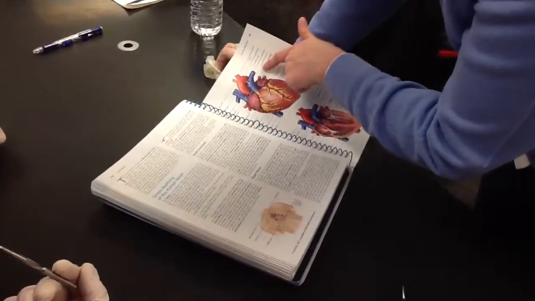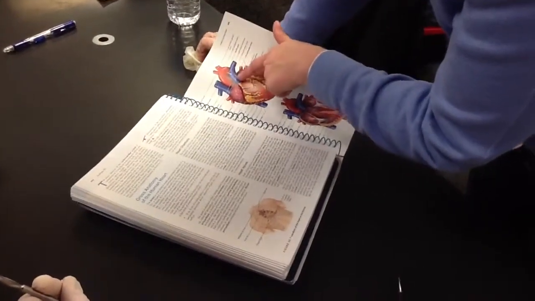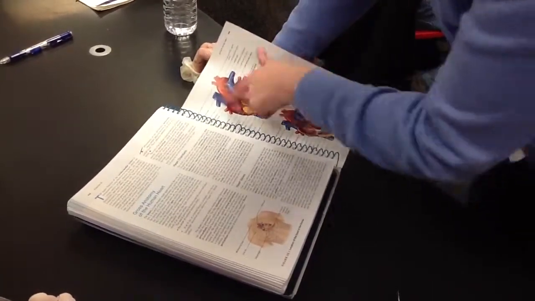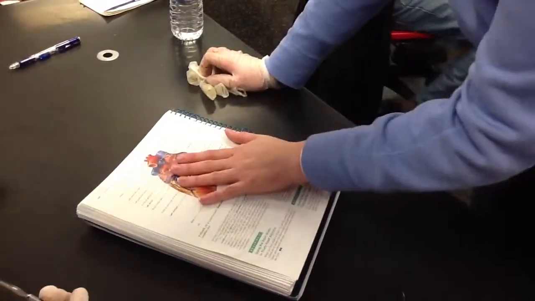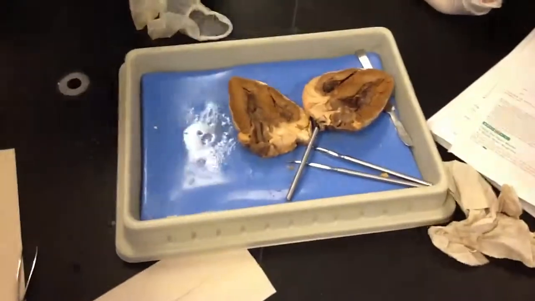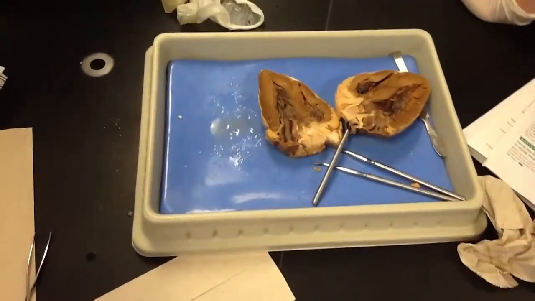Left pulmonary artery. Sorry, left pulmonary artery here. So when you're looking for that pulmonary artery, this is going to be your anterior. The pulmonary artery is going to be your anterior. Vena cava is going to be your posterior. So, vena cava, posterior.